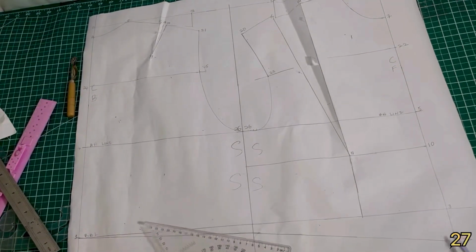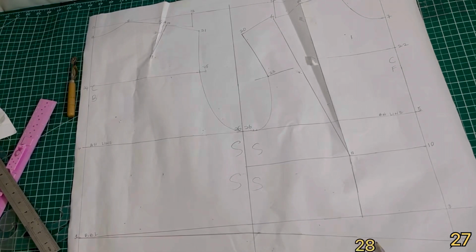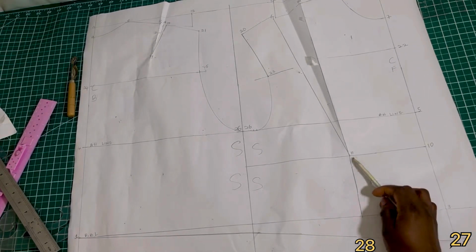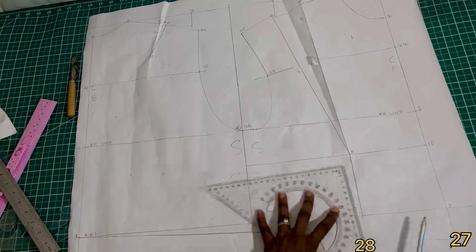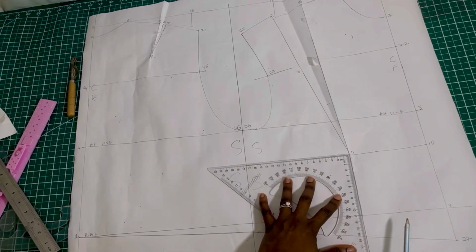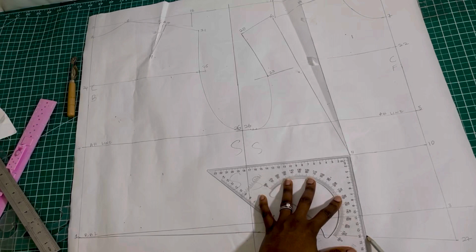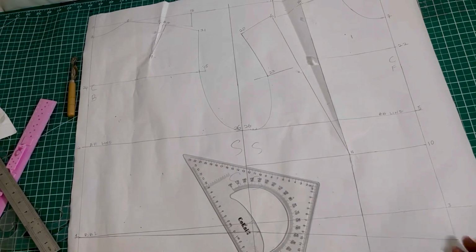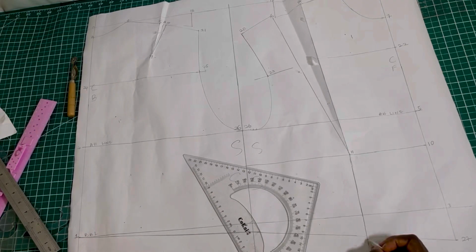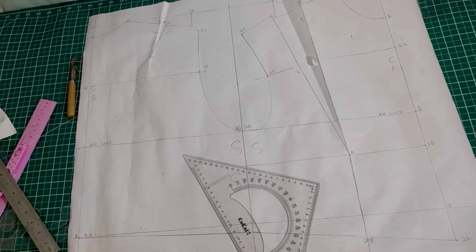Point 27 to point 28 is the same measurement as point 10 to point 11. So it's bust point to bust point divided by 2, and the bust point to bust point here is 24, divided by 2 is 12, or you can just connect a straight line down. So this is point 28.